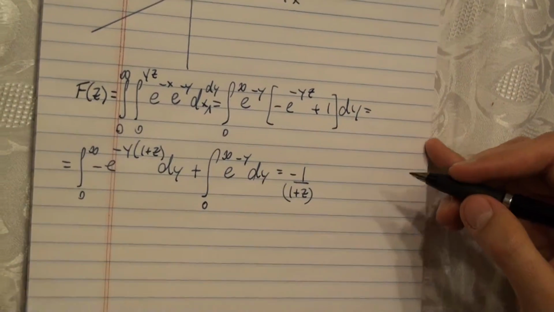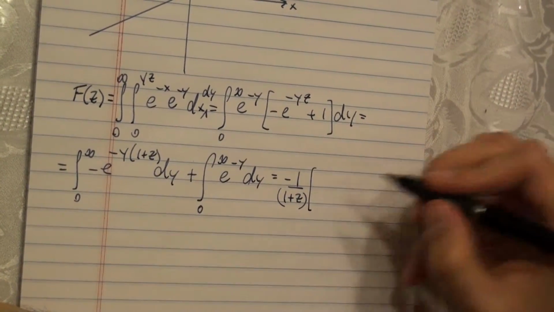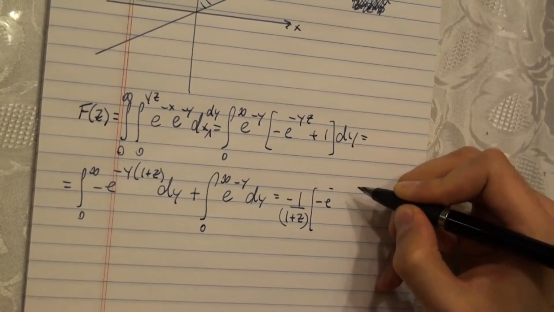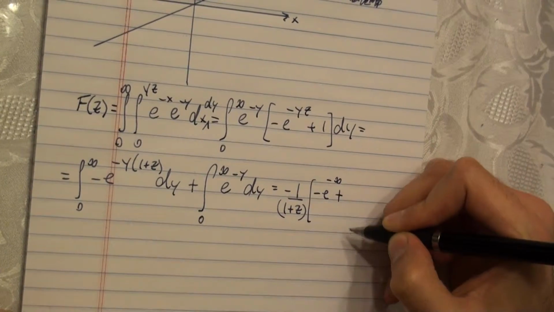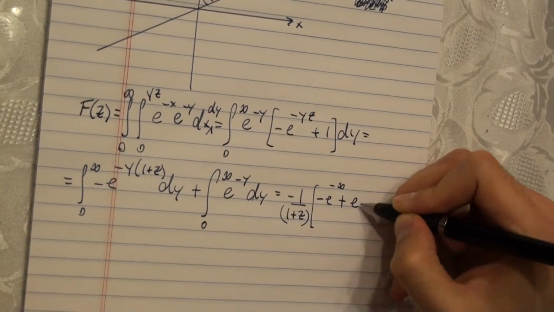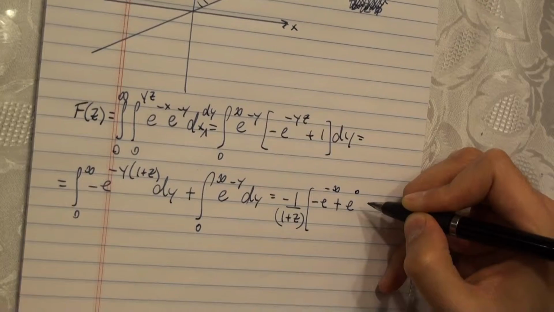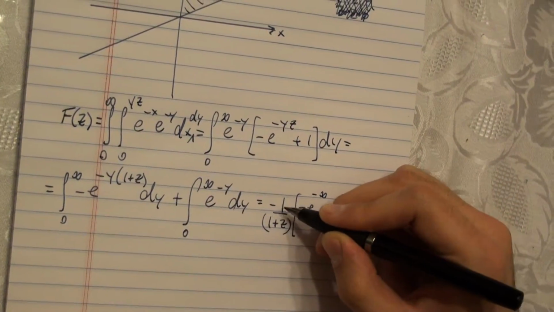I'll write it more explicitly. So we have minus e to the minus infinity, right? And then minus becomes a plus, and then we have e to the 0. So it just becomes 1, but this minus survives.